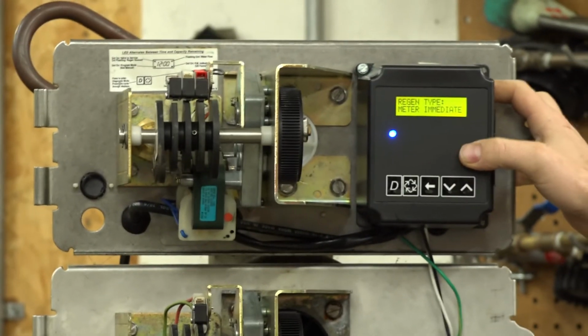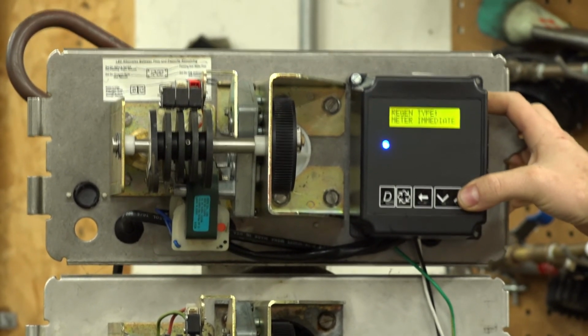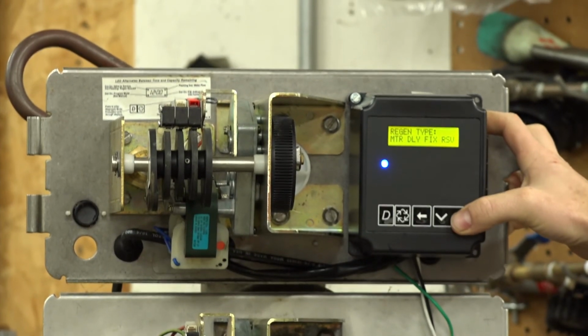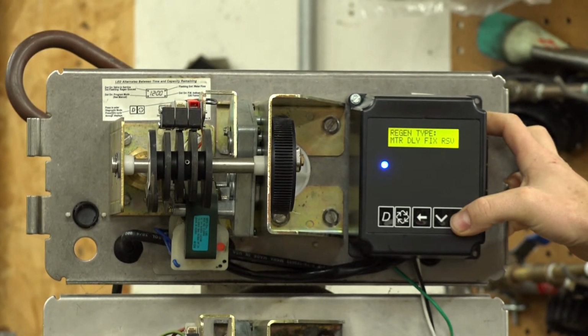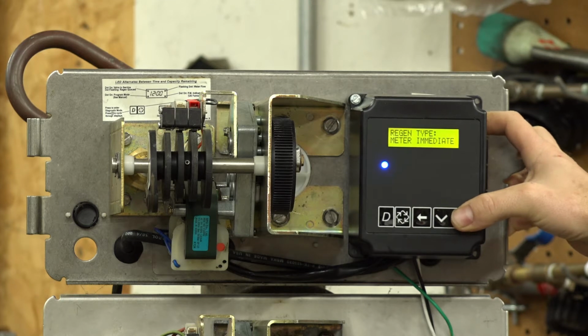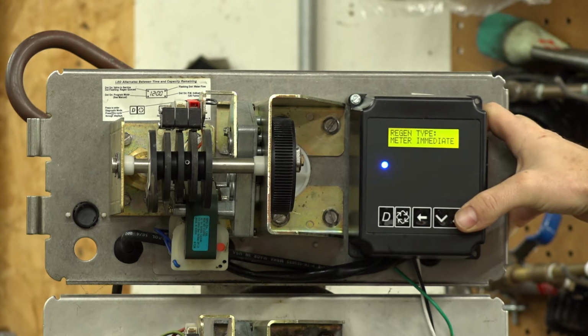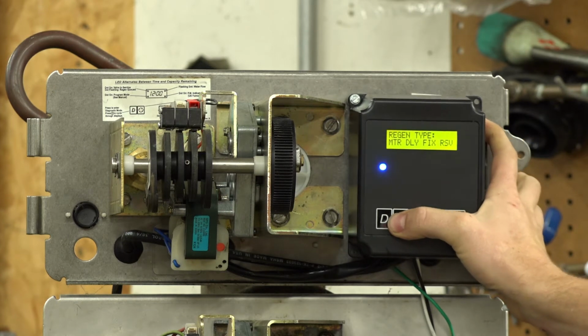Second option is your meter selection or regen type. It says meter immediate, meter delay, fixed reserve, time clock delayed, and then you're back to meter immediate. In most cases, we're using meter immediate. If you're doing a single, typically you're going to do meter with the delayed regeneration. So that's what we're going to select.